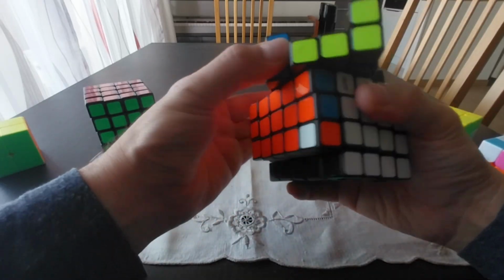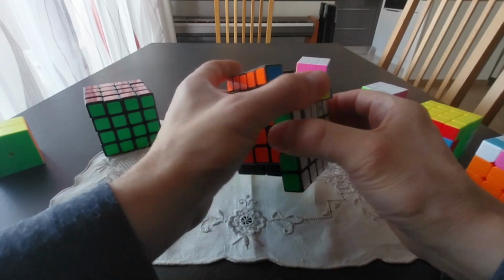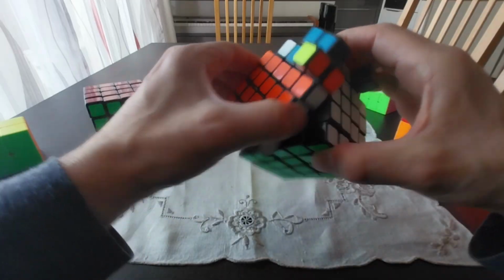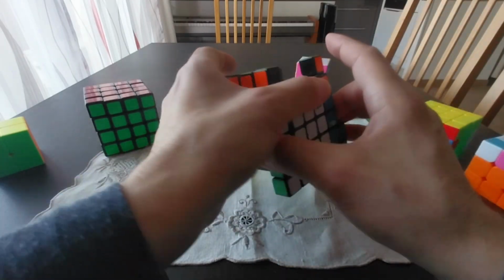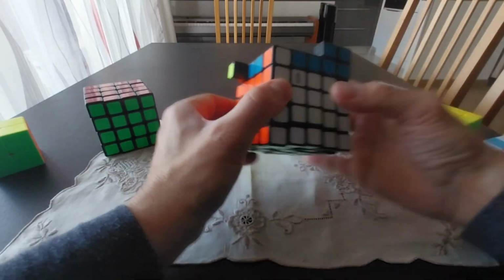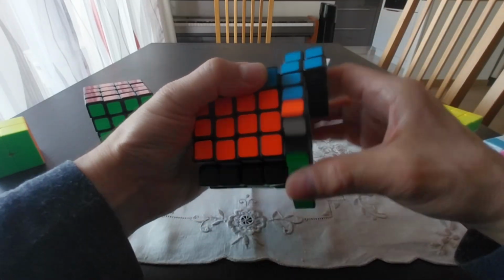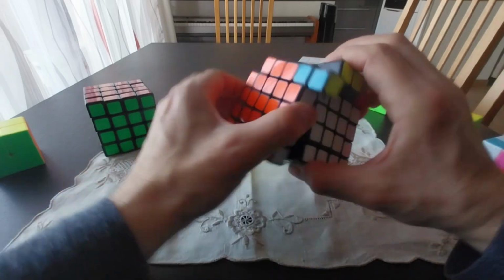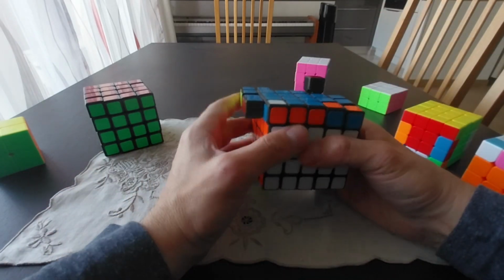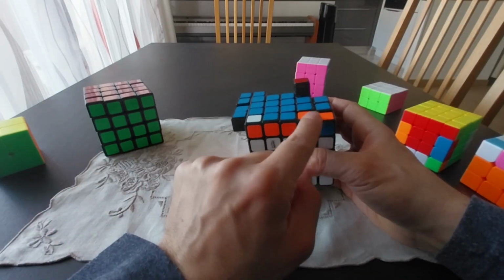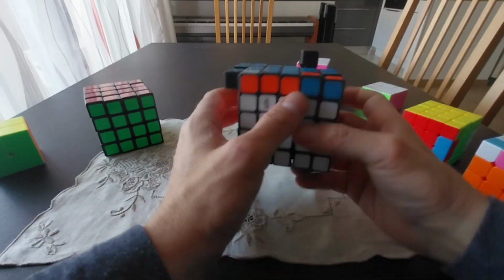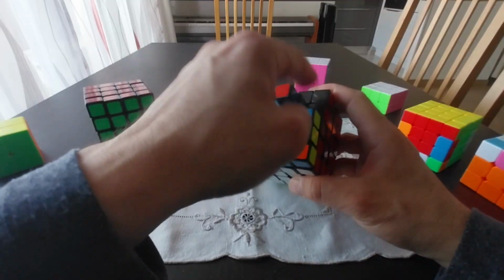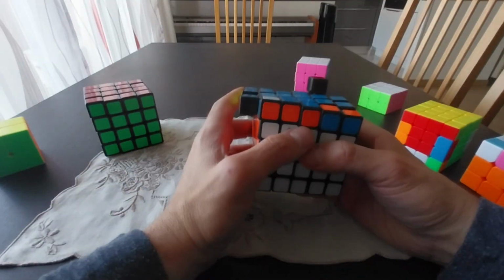So it's up, U prime, down, down, 1, up, U prime, down, down, 2, up, U prime, down, down, 3. And as you see, this corner that was here went there, and this one that was here went there, and this one is still in its place.